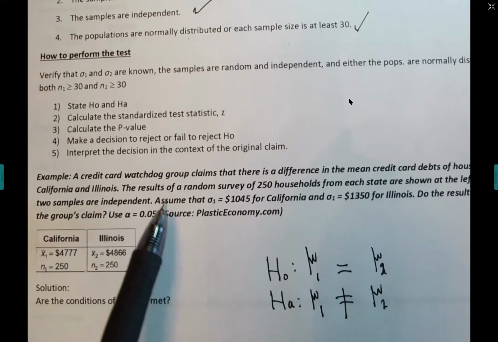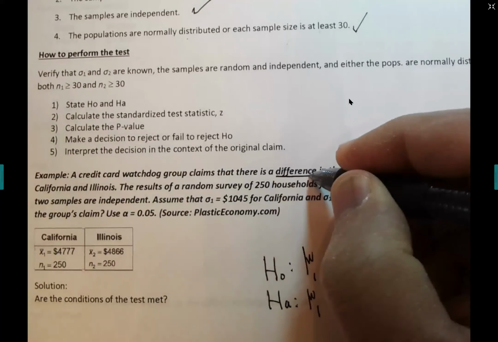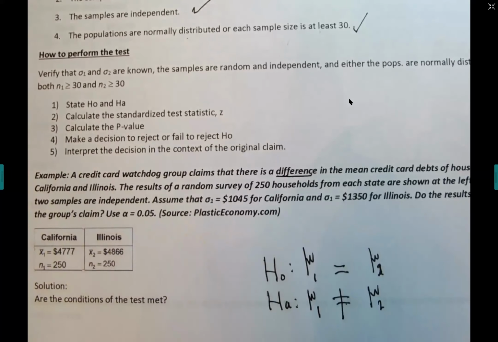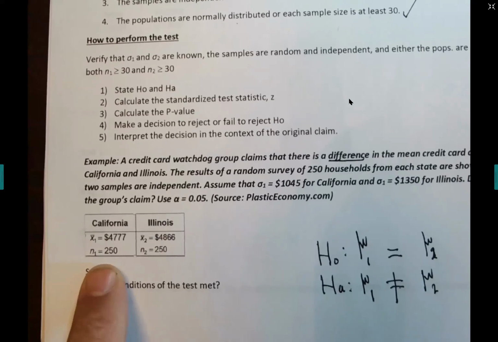So a credit card watchdog group claims that there is a difference. This is the key word, guys. Difference means not equal to. In the mean credit card debts of households in California and Illinois. The results of a random survey of 250 households from each state. So look, guys, I use n1. We used to use n in chapter 7. Now, since I have 2 samples, I have to use n1 and n2.